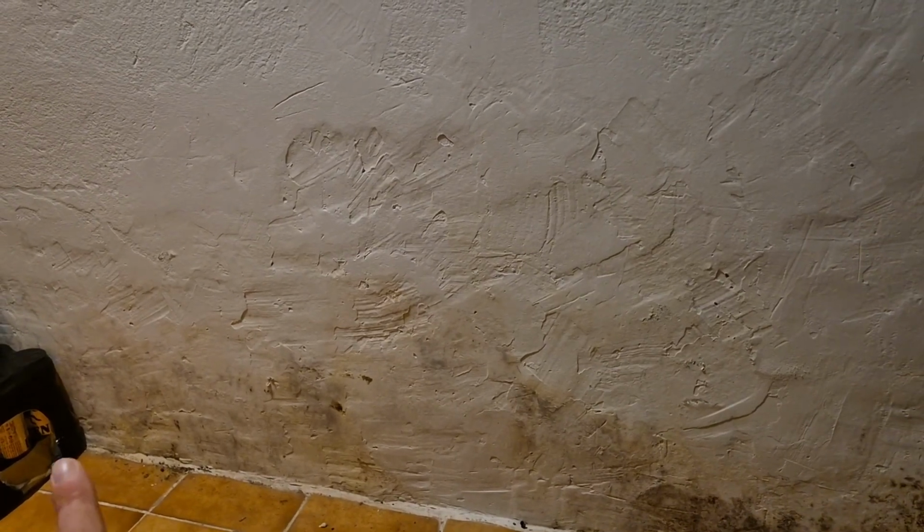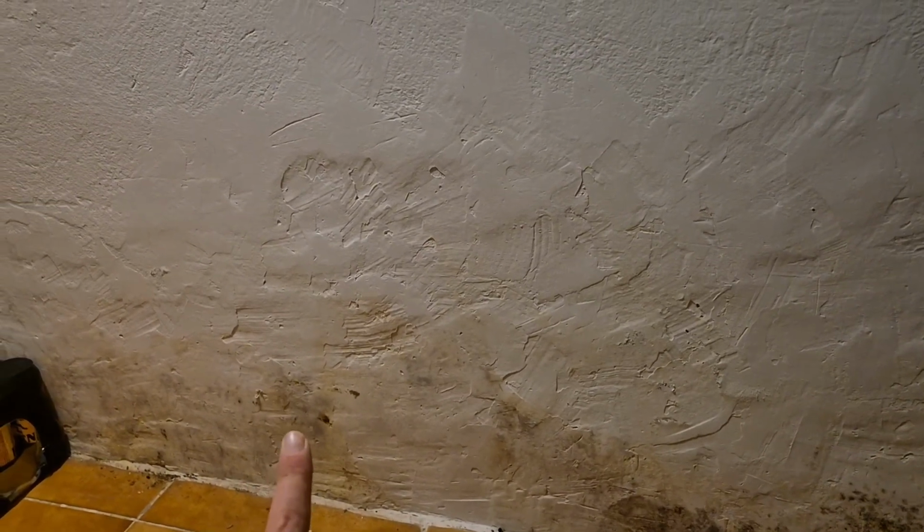There is how it should look, which is also not perfect, but when you compare this to this, you can see that there were parts of the wall falling, and that is just a mess all the way down there.